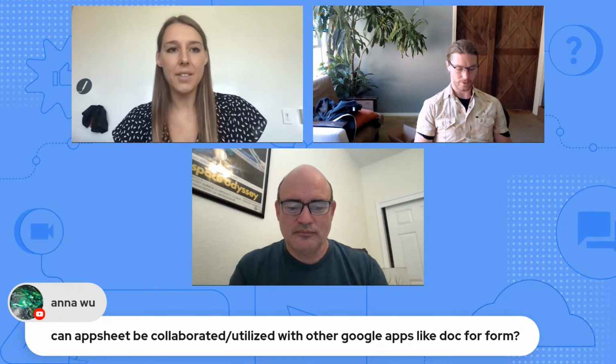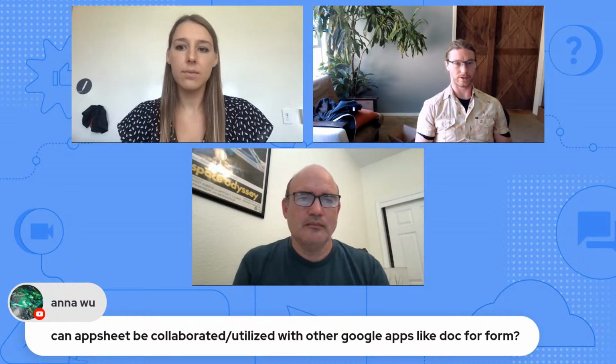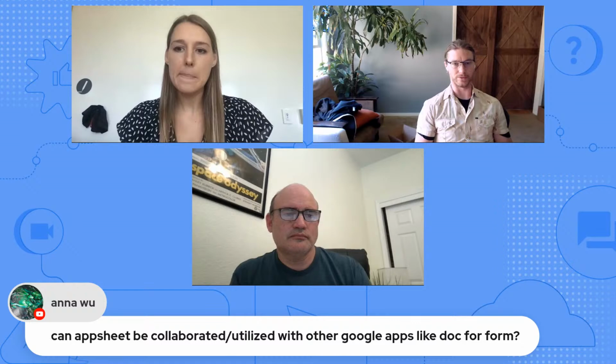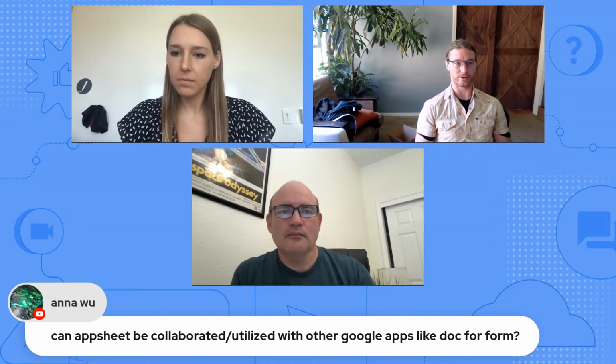But awesome. Yeah, you can also connect, like if you're using Google Forms, it can save content to a Google Sheet, and then you can connect AppSheet to that Google Sheet. So just using a shared data source is another option.